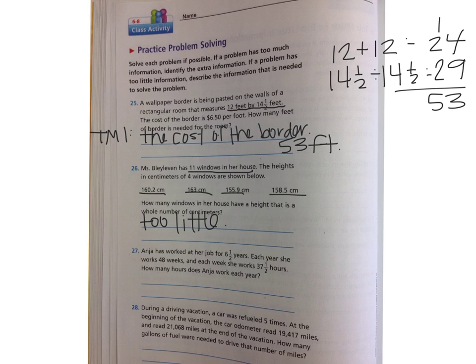So the fact that Anja has worked at her job for 6.5 years is not important. They've given us too much info here. They ask how many hours does Anja work each year. Each year she works 48 weeks, and each week she works 37.5 hours. So we're going to multiply by 37.5.